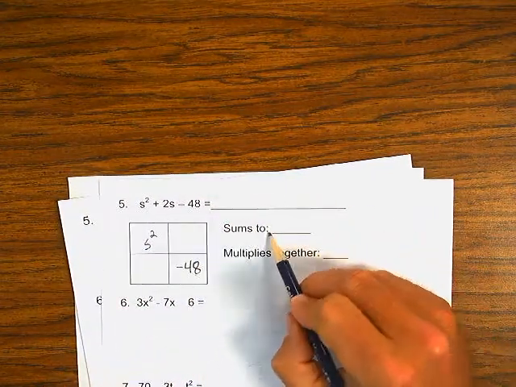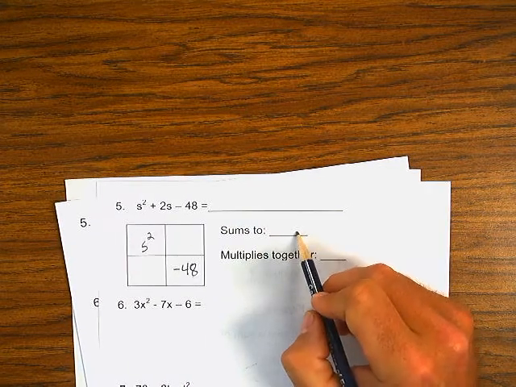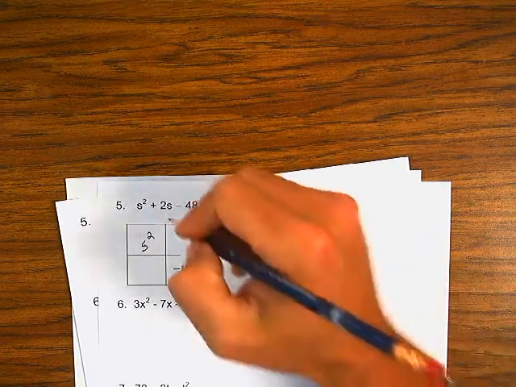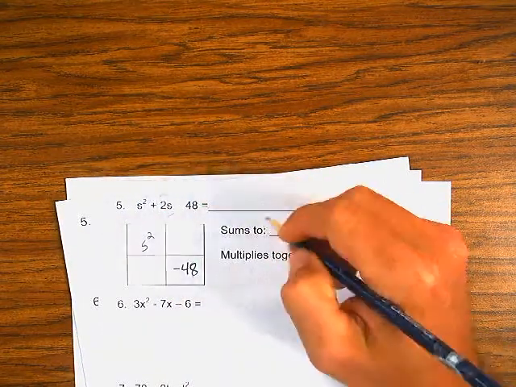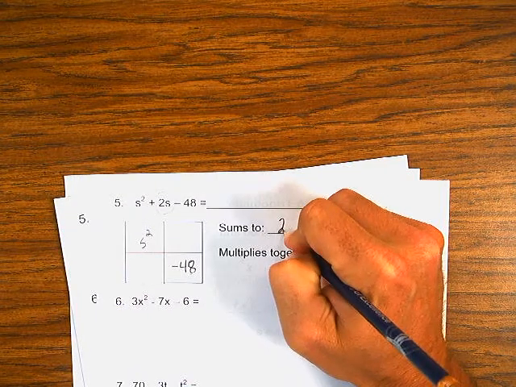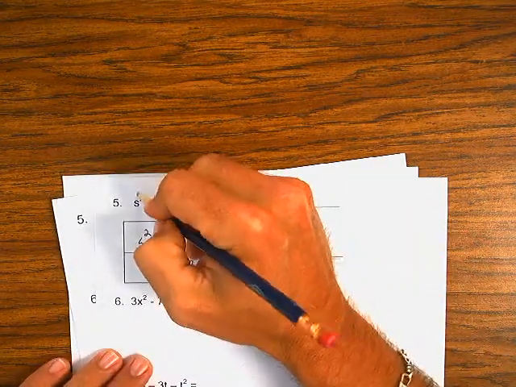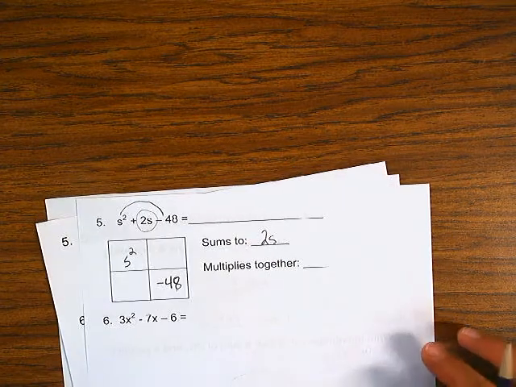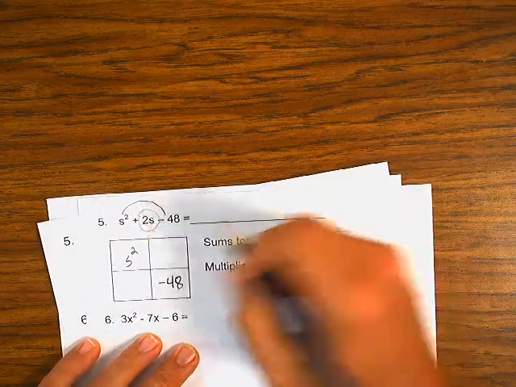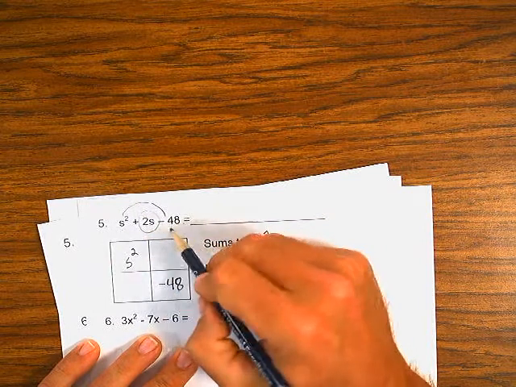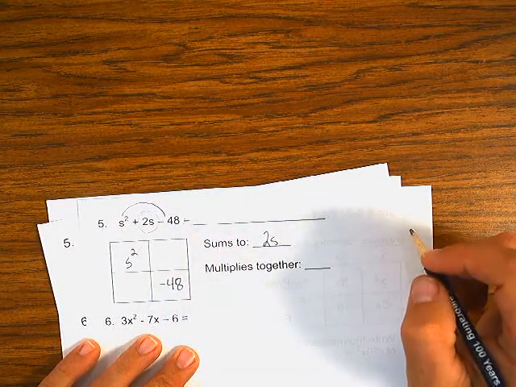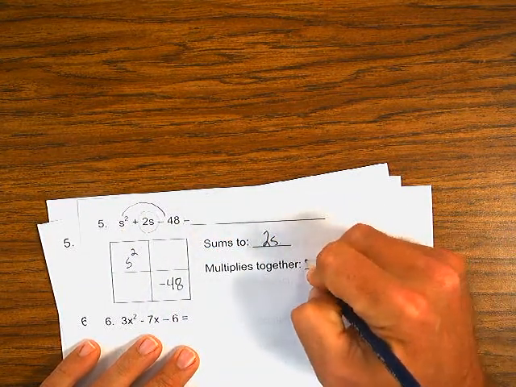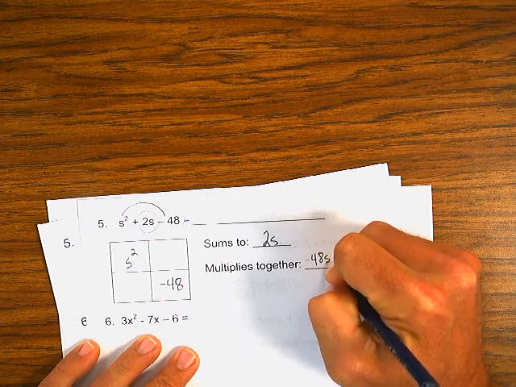They're going to add together to be what? 2s, and multiply together to be negative s squared. No, multiply those together. So what does that get? Negative 48 s squared.